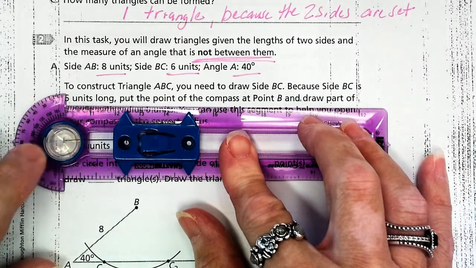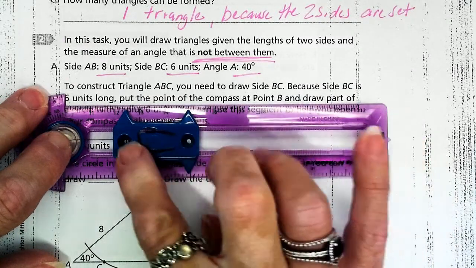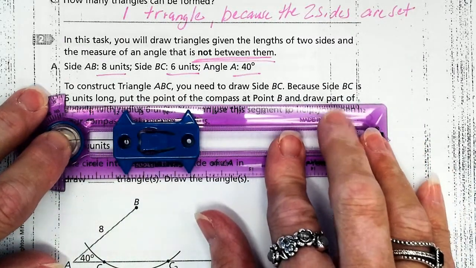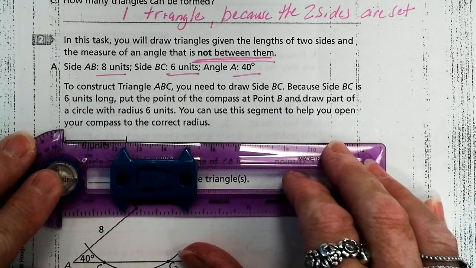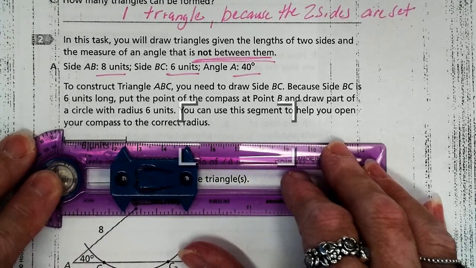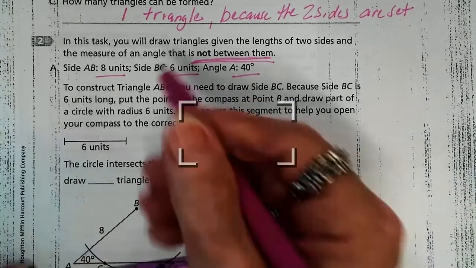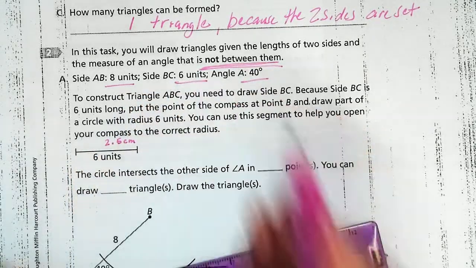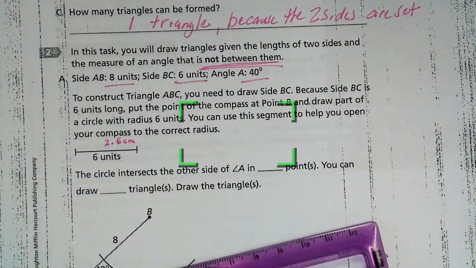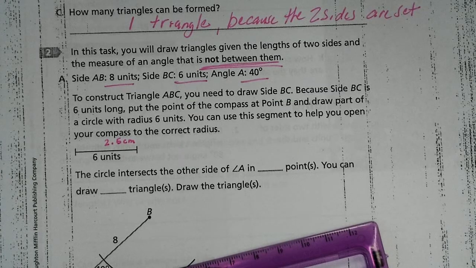Okay, so what I did was put that in the center and then moved this to where it was right on top. If I was to actually measure it, it's about 2.5 centimeters. So that is what we're going to use for the radius.